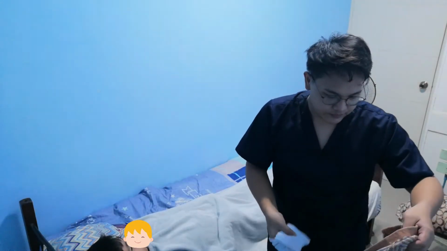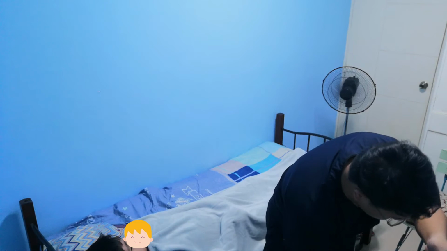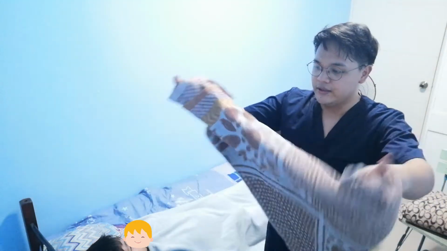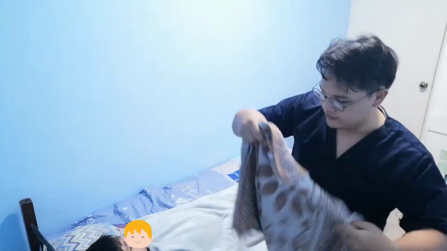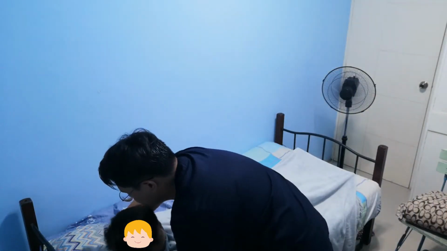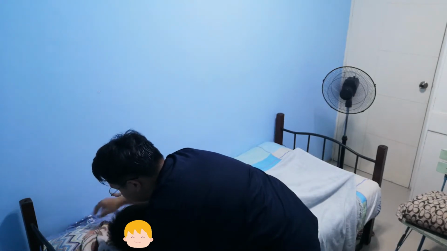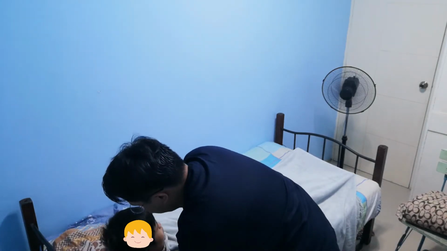So to wash the patient's face, first we will be washing the patient's eyes with water only, and we need to dry them well after that. So first, I will be putting a bath towel under the patient's head to avoid the bed from getting wet. So sir, taas po lang po natin yung ating dito. Okay po.